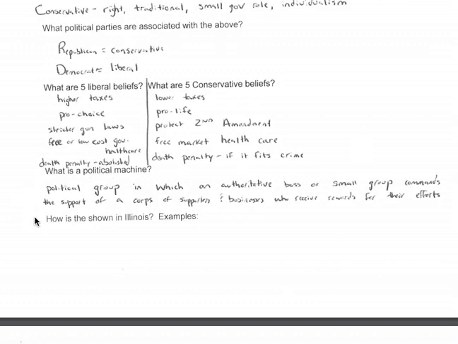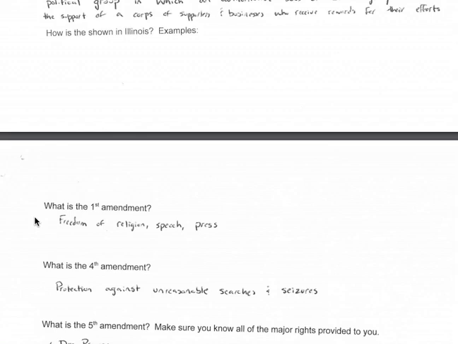The idea of a political machine. We briefly touched on this. It's a political group in which an authoritative boss, a very important member of maybe a political party, or a small group with a lot of important people, commands the support of different individuals and businesses, and those people by supporting will gain benefits, and that keeps these people in power.